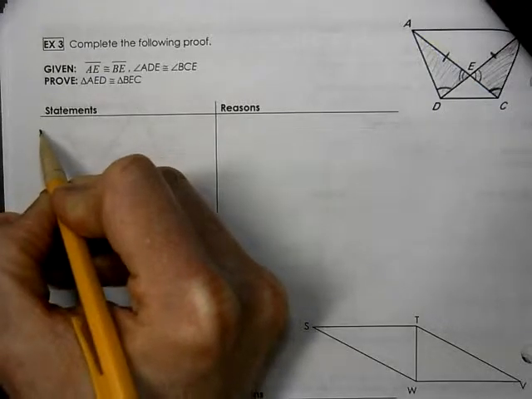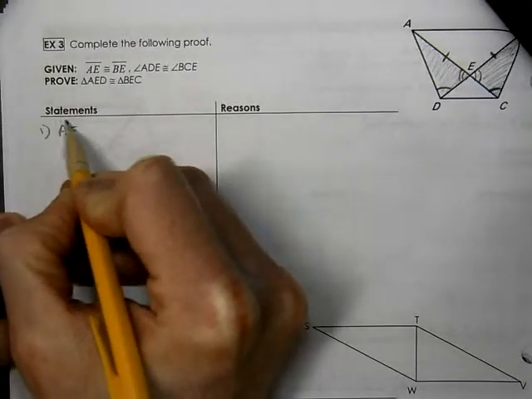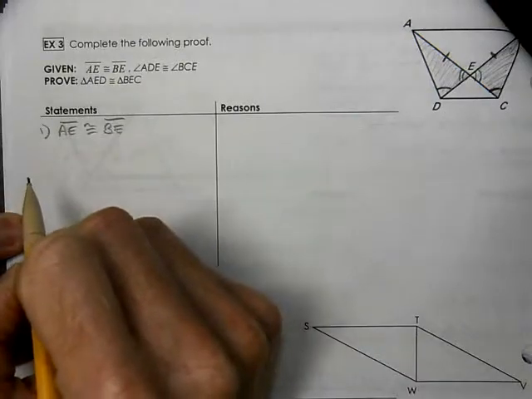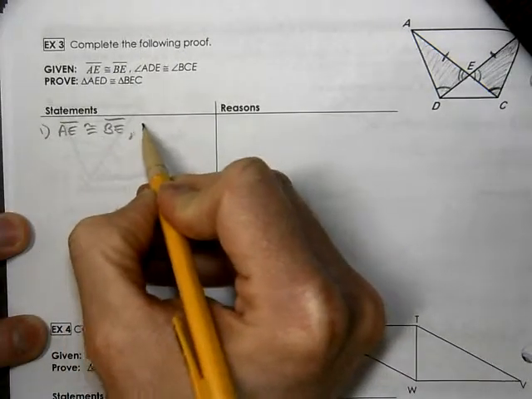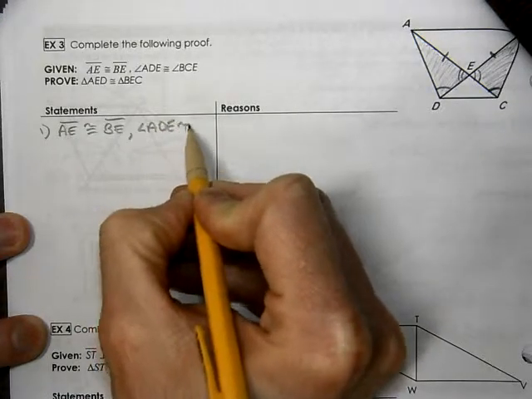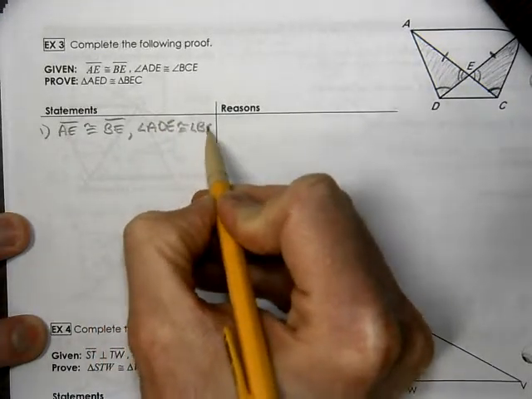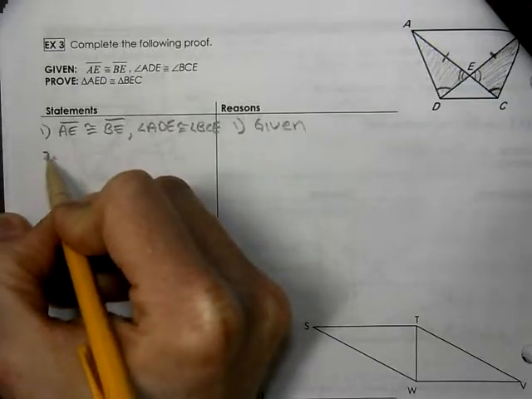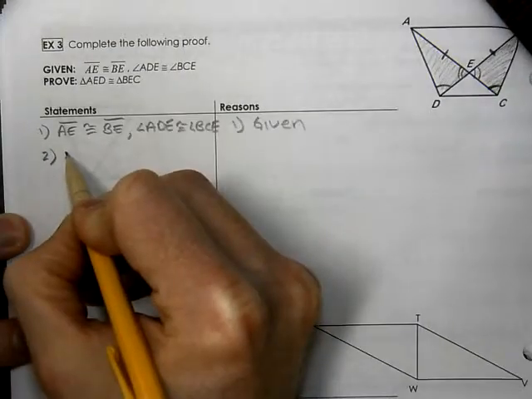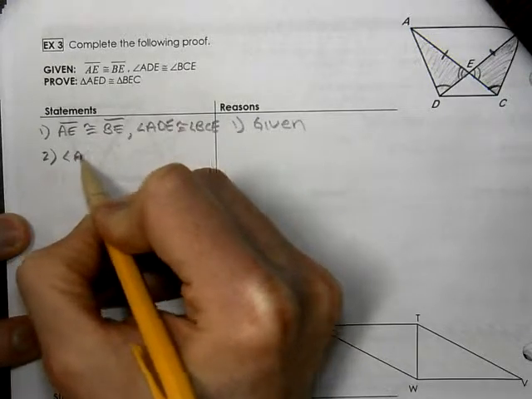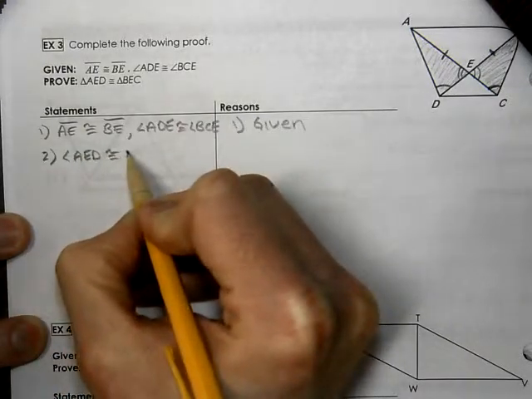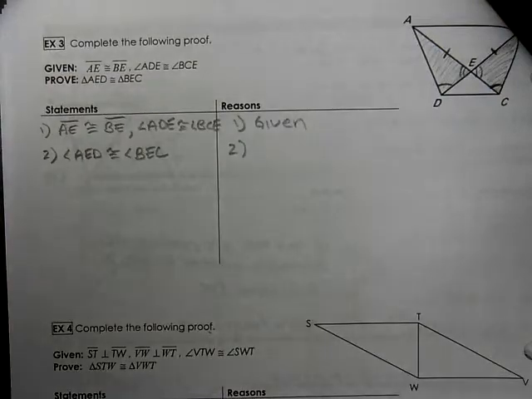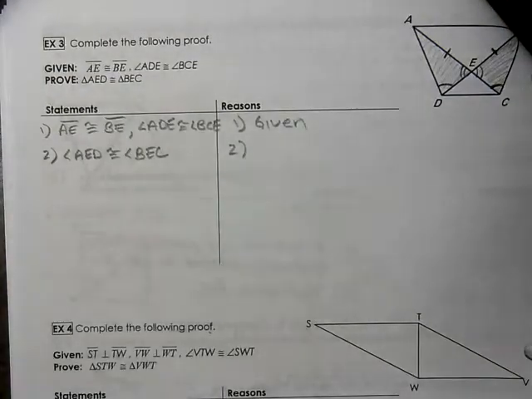So we're going to talk about side AE being congruent to side BE. That's part of our given. And we also have angle ADE congruent to angle BCE. That's part of our given. We have another part, angle AED is congruent to angle BEC. What would be our reason for why those 2 angles were congruent?